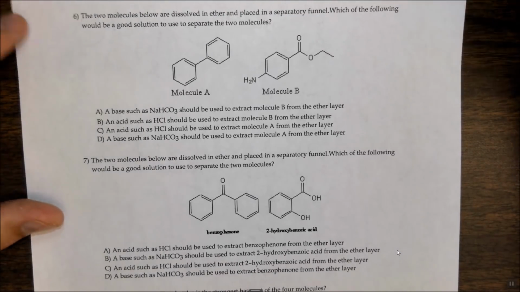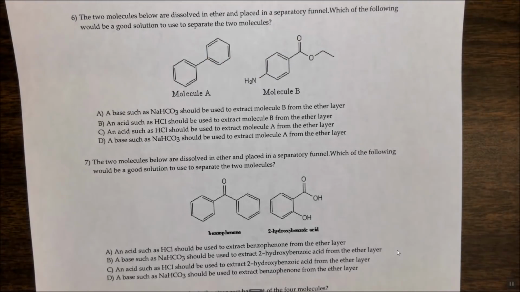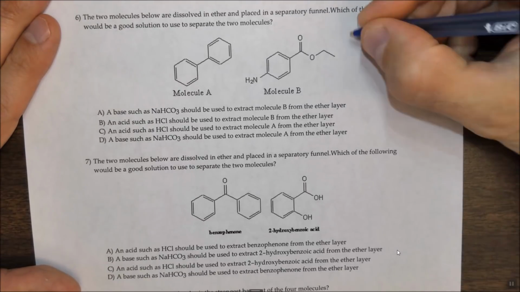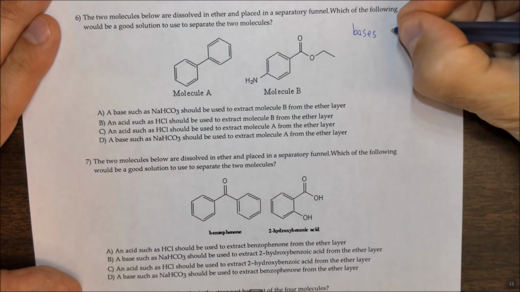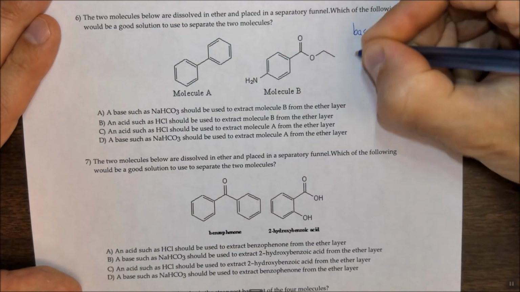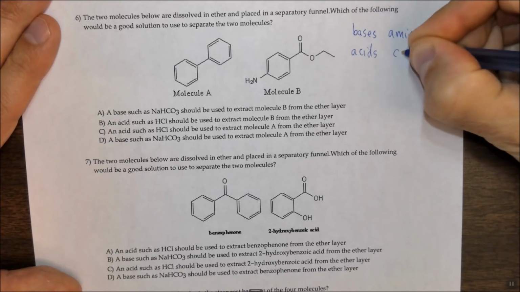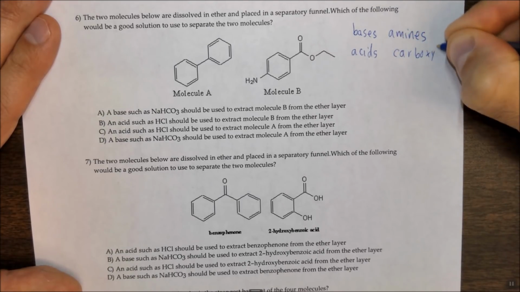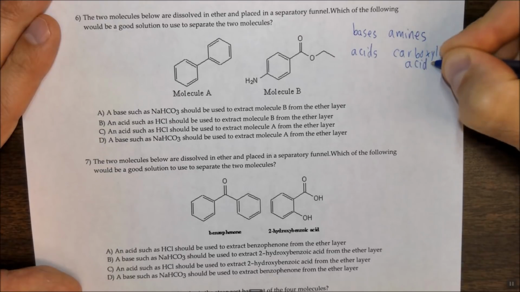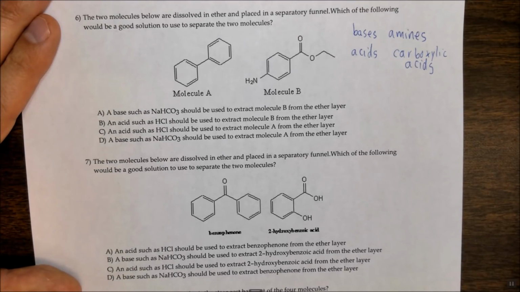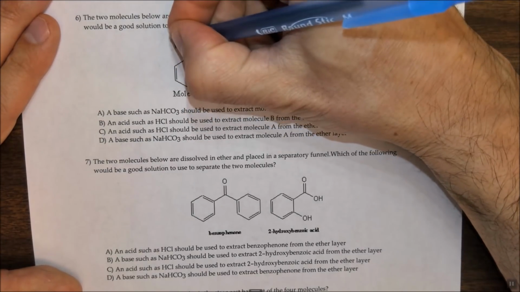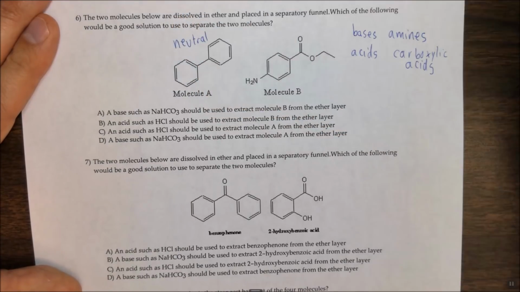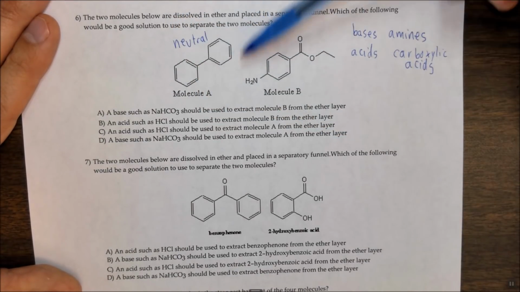Well, what we need to do is see if either of these 2 molecules are acid-base, and if they're not, they're neutral. So in organic chemistry, bases are amines. Acids are carboxylic acids, and for the most part, all other molecules are neutral. So this molecule only contains carbon and hydrogen, so it is clearly a neutral molecule. There's no acidic or basic parts of this molecule, right? It doesn't want to gain or lose protons. It only contains carbon and hydrogen.